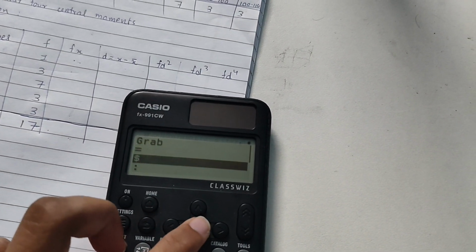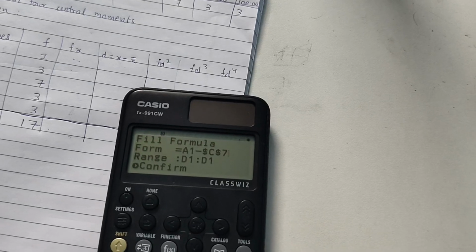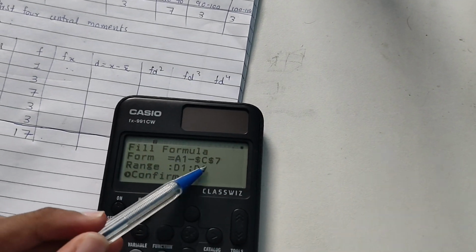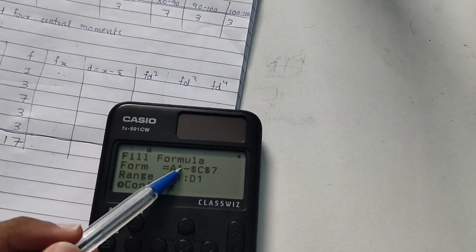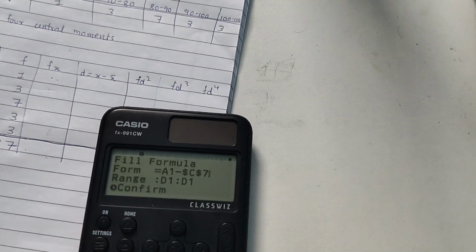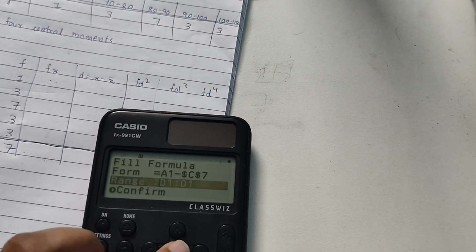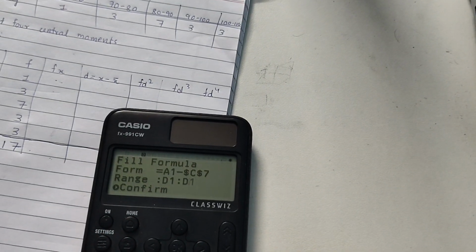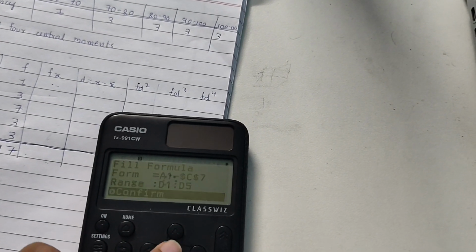go to spreadsheet, use the dollar symbol, and do this. C7 is the cell in which the mean is calculated. So what this is going to do is calculate the mean directly for you. Sorry, calculate the values that are required in this.